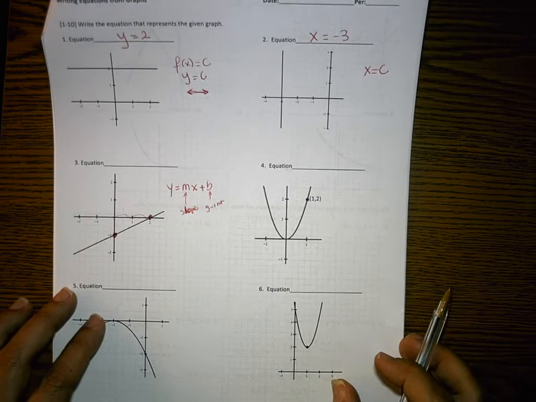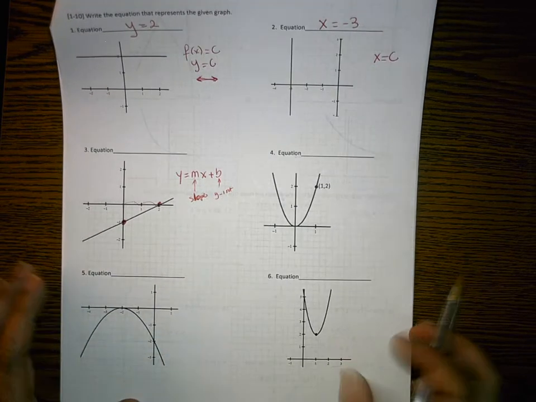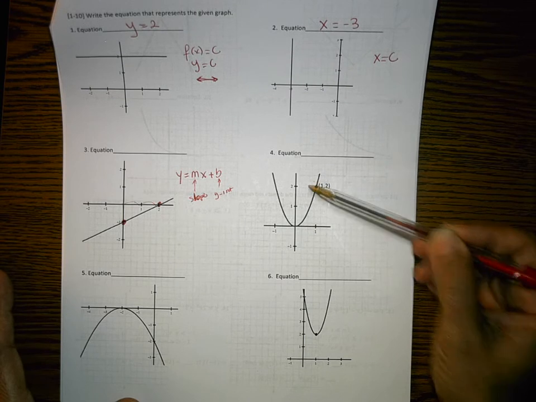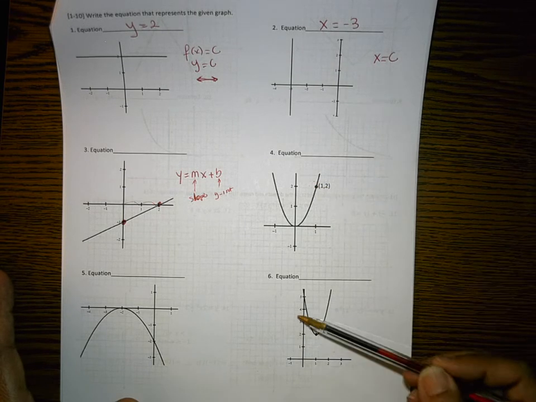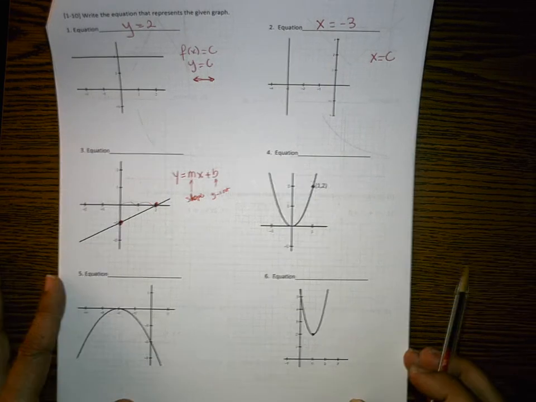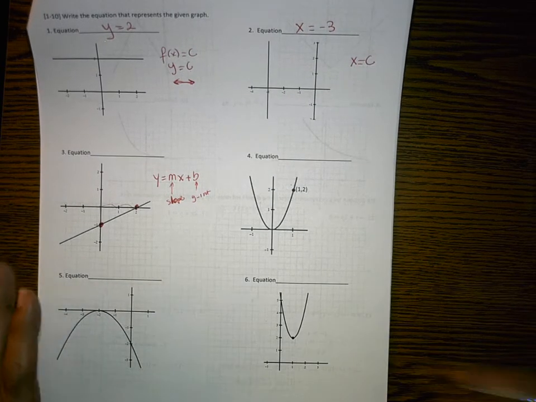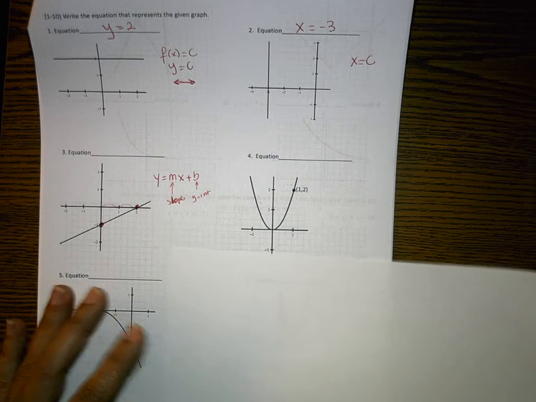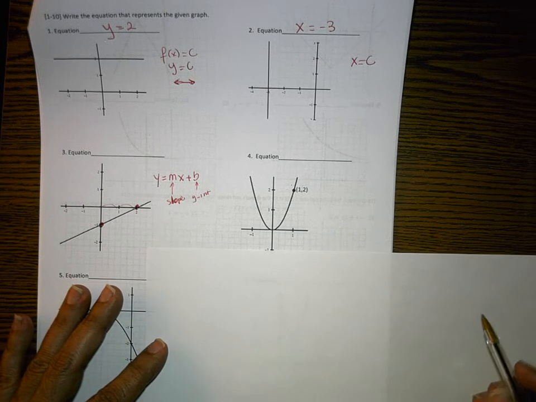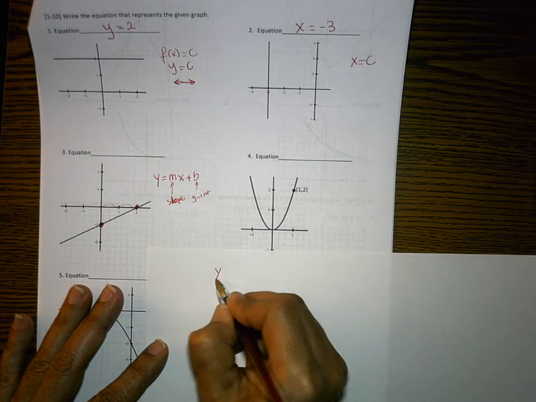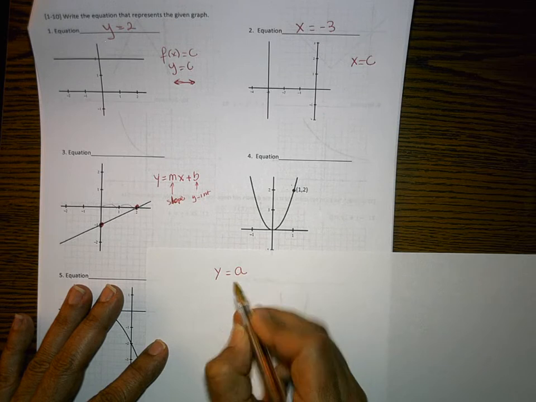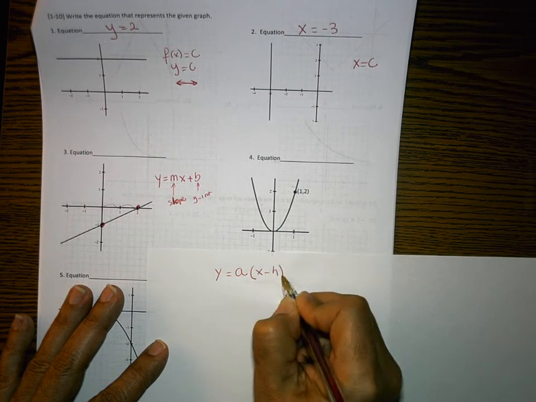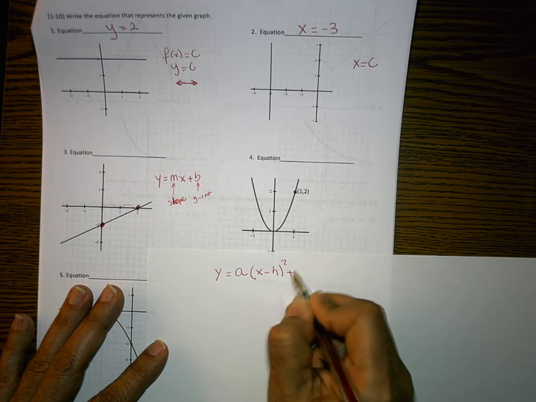Here is where I want to spend a little bit more time, on parabolas. I would do example number 4, and with that same idea, you'll be able to do examples number 5 and 6. So when I look at a parabola, I immediately think, what is the equation of a parabola? I gave you a little worksheet that shows the equation for each one of them. y equals a, quantity x minus h squared, plus k.